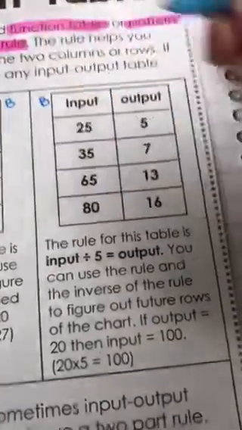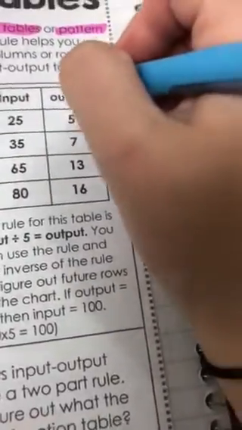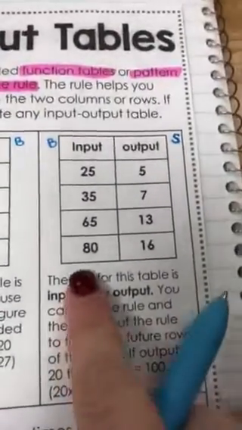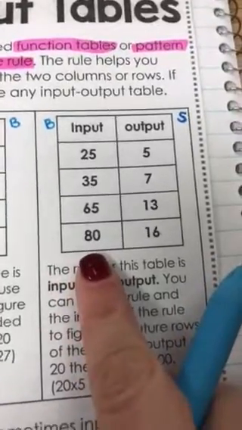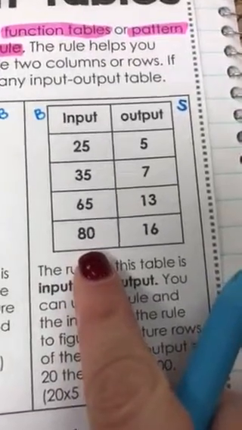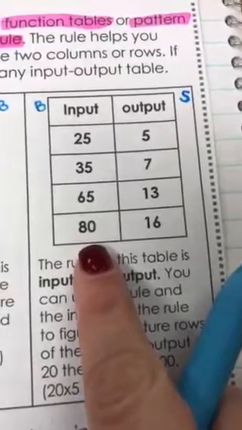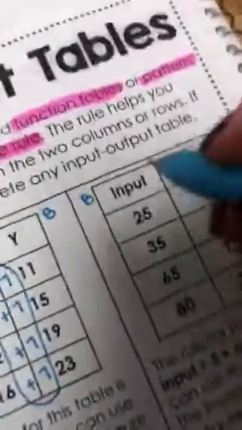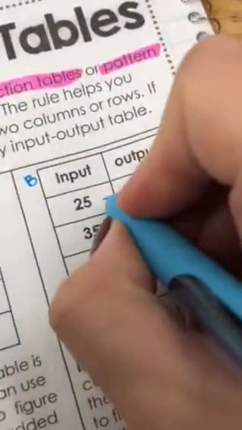Now, in this situation, if you look at this input-output table, the bigger numbers are on this side, and they're becoming smaller. If you start with larger numbers, then you are either having to subtract or divide. Those are your only options. Now, I know my 5 facts, and so right off the top of my head, I see that 25 divided by 5 is 5, and 35 divided by 5 is 7.